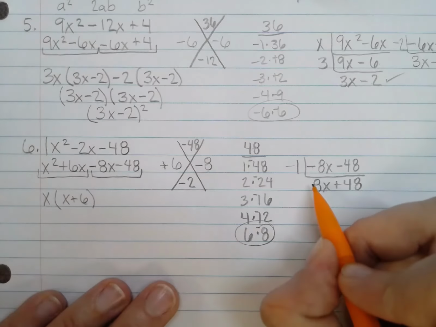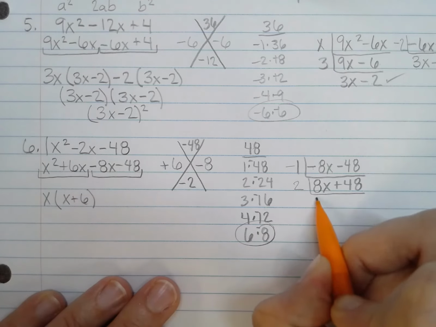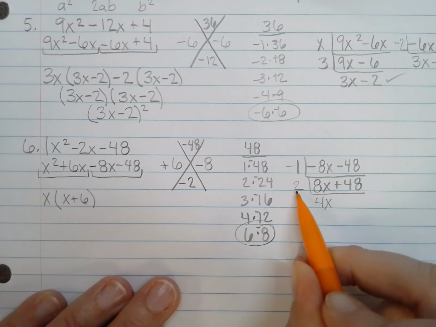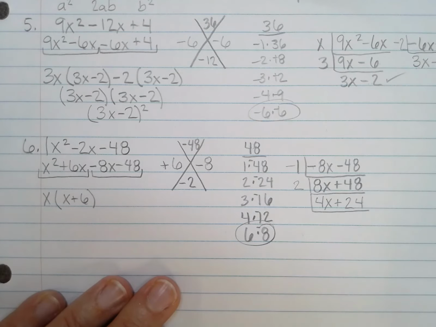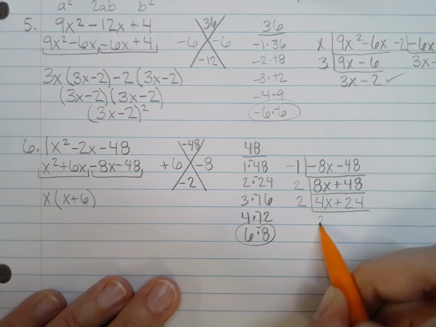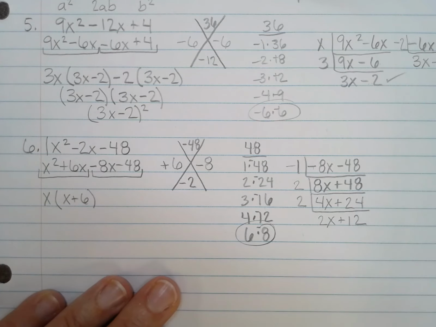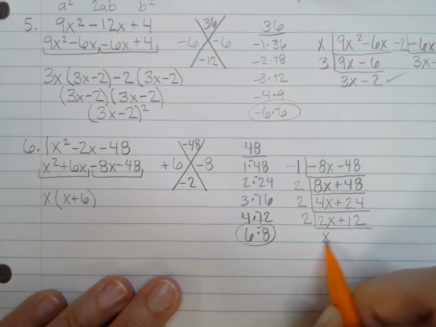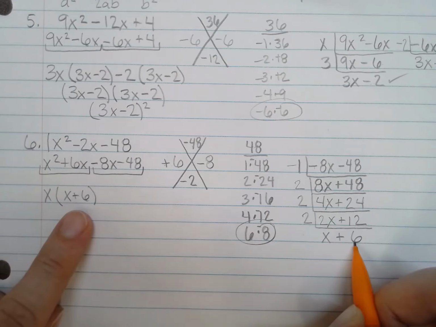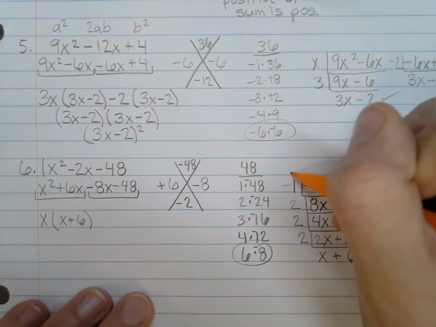So let's go ahead and do our prime numbers. We can divide by 2, goes into 8 4 times, of course bring down our variable. 2 goes into 48 24 times. Do another prime factorization, again dividing by 2. 2 goes into 4x, we get a 2x. 2 goes into 24, we get a 12. And another prime factor of 2, so we get x plus 6, which is checking out with what we had in the previous step.